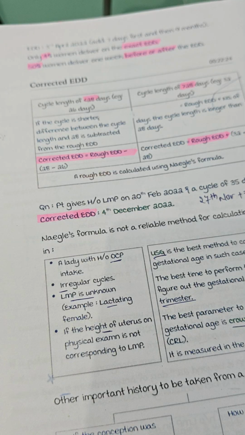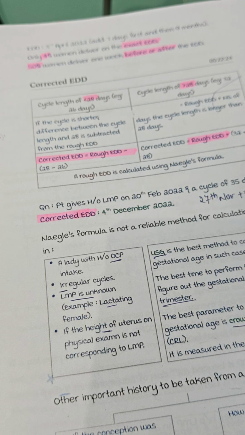Patient gives LMP history of 20 Feb 2022 and a cycle length of 35 days. So how many days are extra? 7 days are extra. And if we calculate the rough EDD, it comes out to be 27th November, and then we add 7 to this, then we get 4 December. So the corrected EDD is 4th of December.